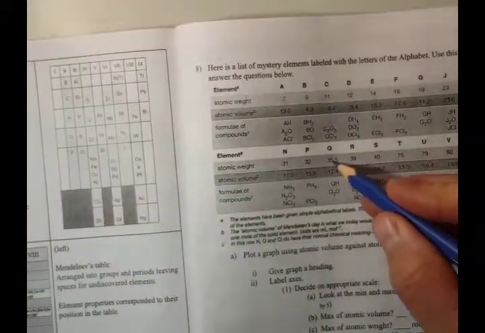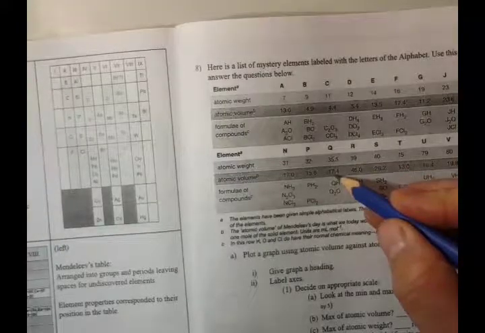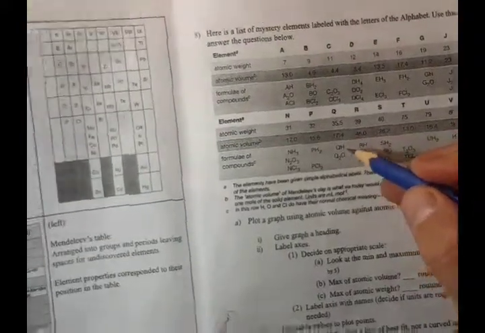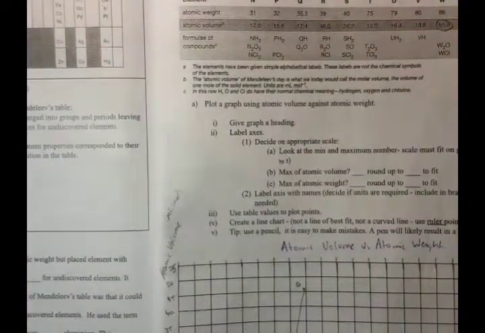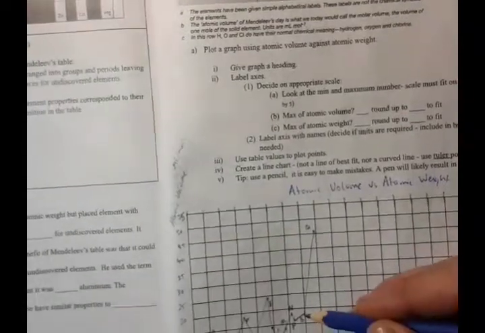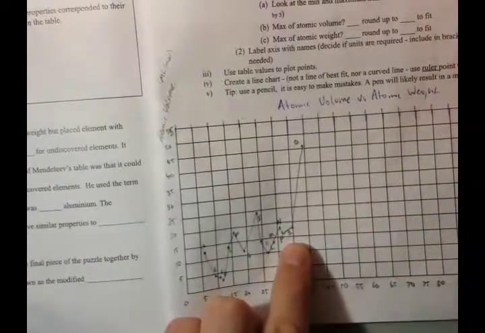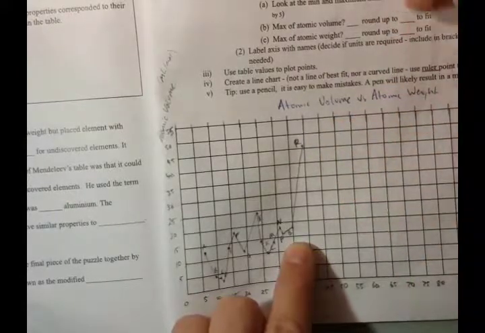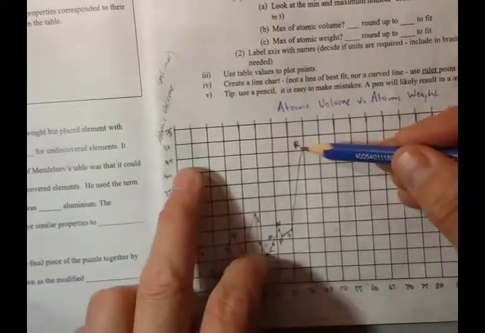Okay, so I've been plotting away. What I'm looking at is Q: 35 atomic weight, atomic volume 17. Okay, we look here, and the next one was R, 39 and 46. So I'm just plotting away, and we'll see what pattern comes up after this.